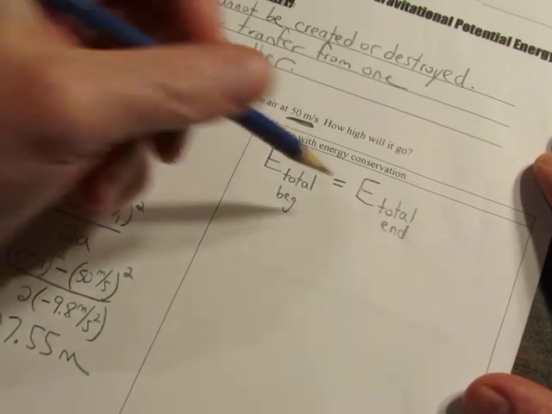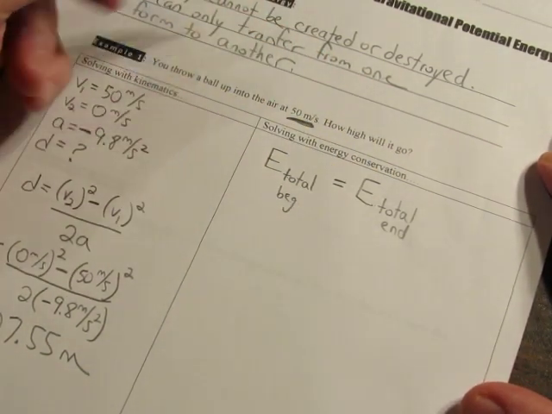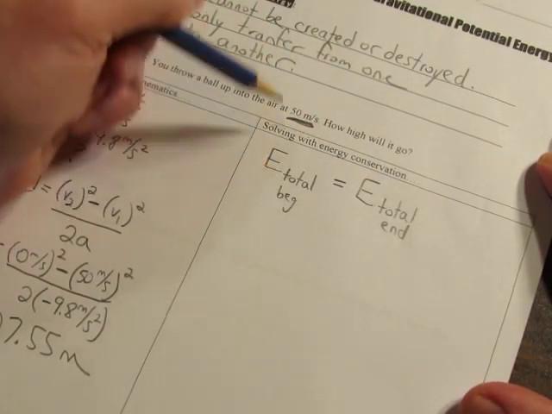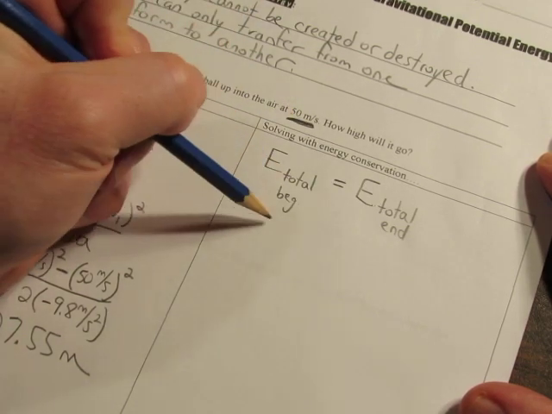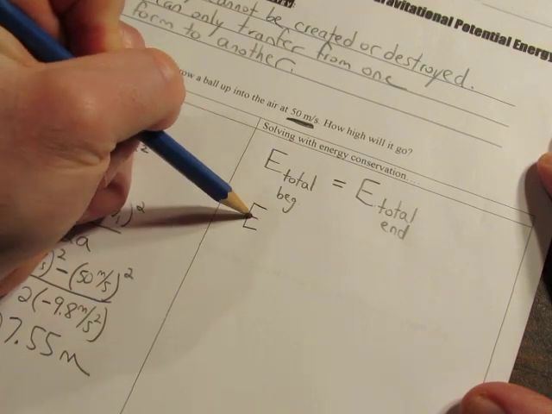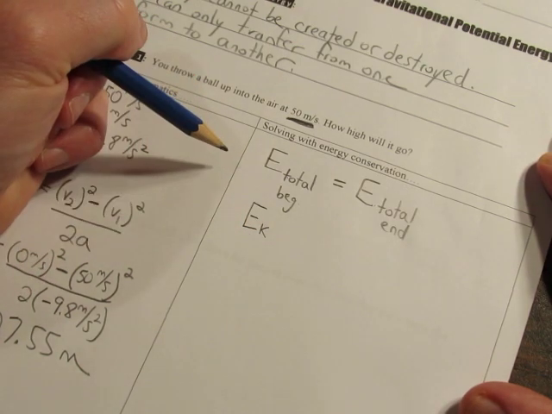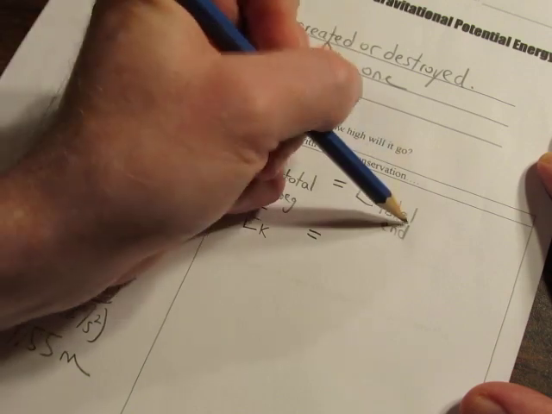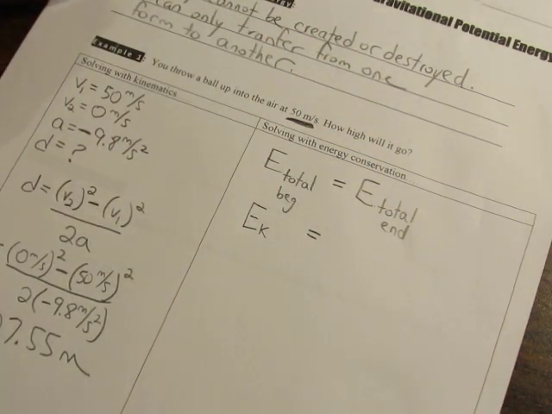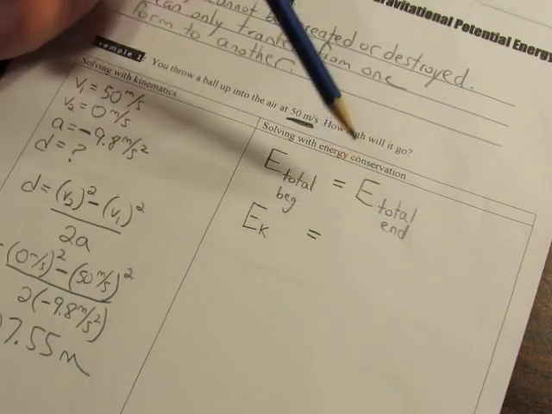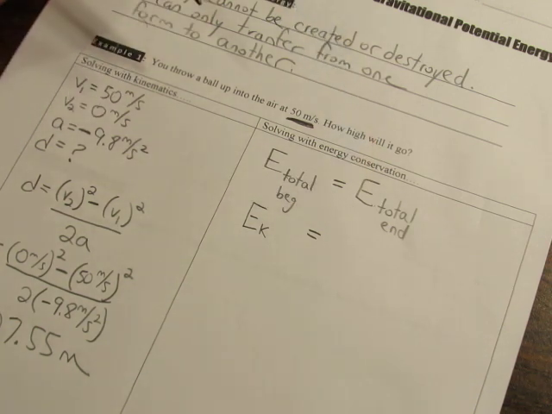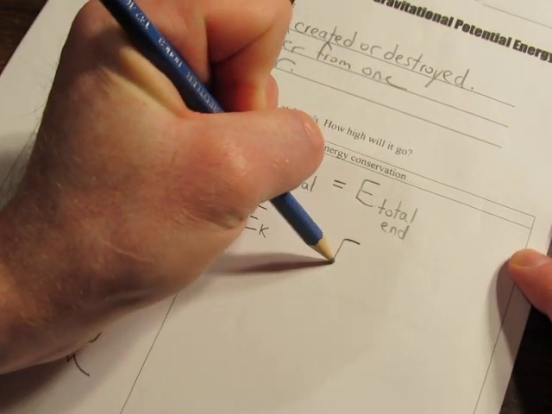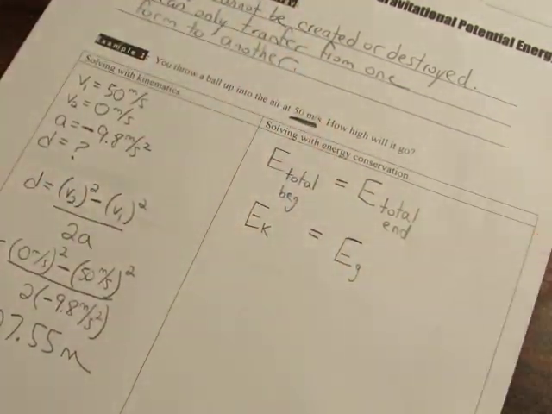And if that's true, just make your substitutions for what kind of energy you have. So in the beginning, if it's being thrown up into the air at 50 meters a second and it hasn't even left the ground yet, all of the energy in the beginning is kinetic. At the end of the question, when it reaches the highest point, and it gets slower and slower as it goes up, when it reaches its absolute highest point, it will have no more speed, and all of the energy at that point will be gravitational potential energy.